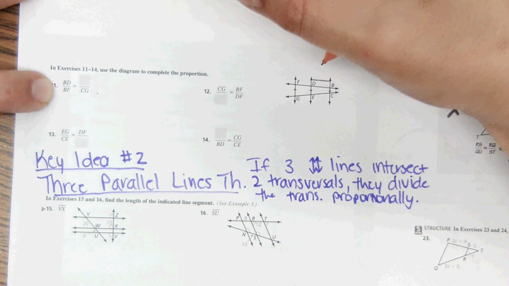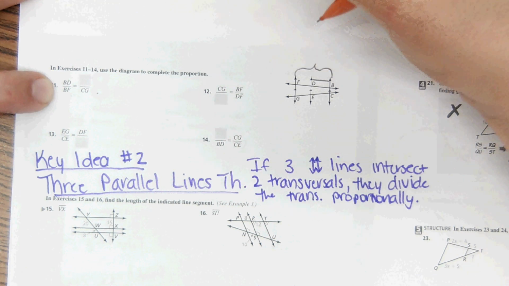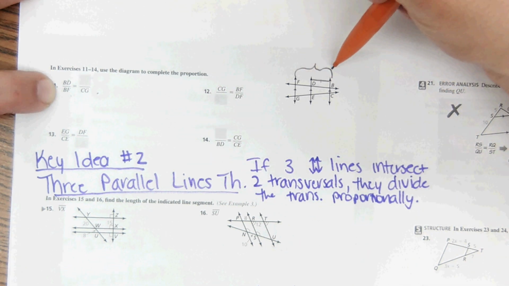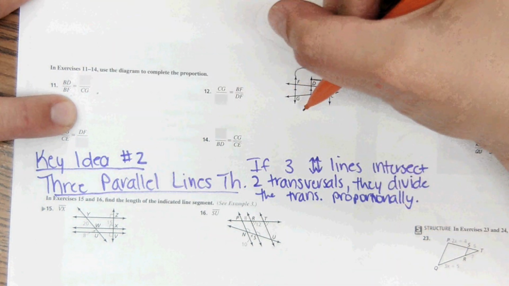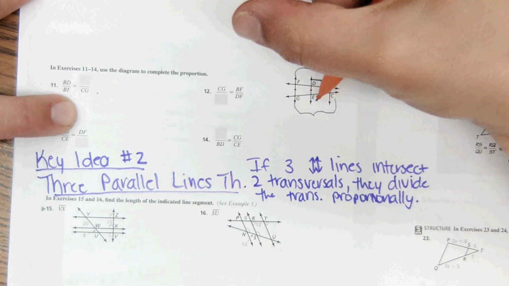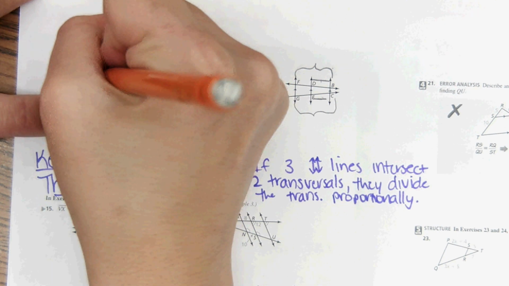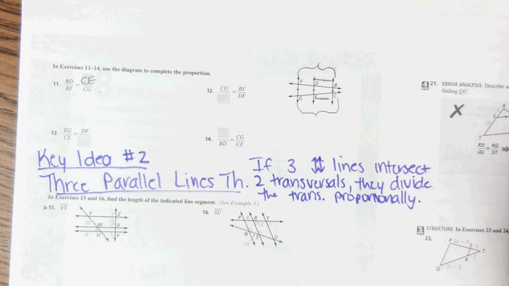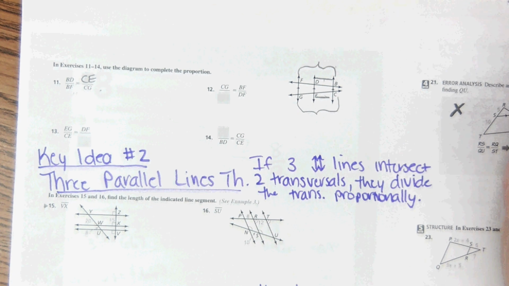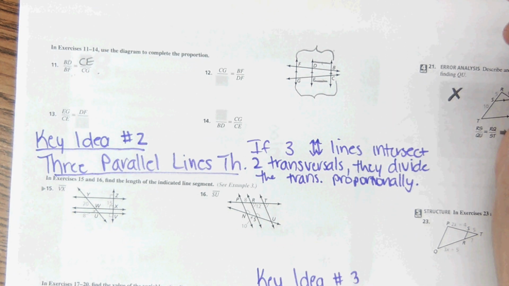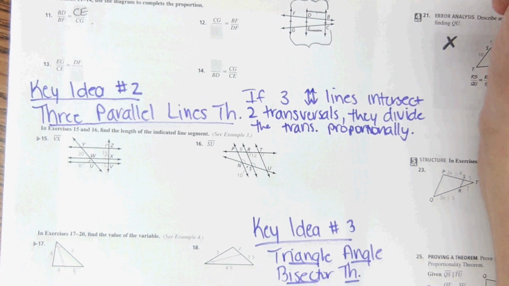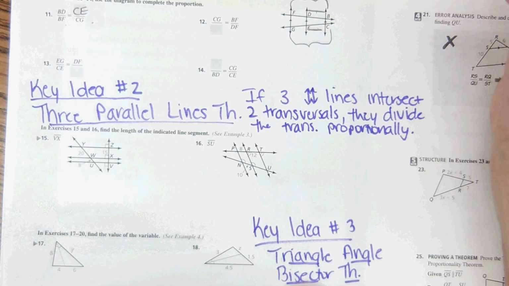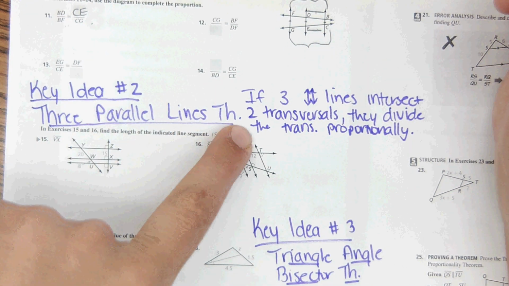Here it's saying BD over BF equals blank over CG. So in this picture right here, BD is right here, and BF is the whole thing. So they're saying, okay, this segment to the whole thing is equal to what over CG? CG is this whole thing, so CE would be that answer. So if you see those, they're actually pretty easy. It's just a matter of like matching the parts, and that's how you do it.